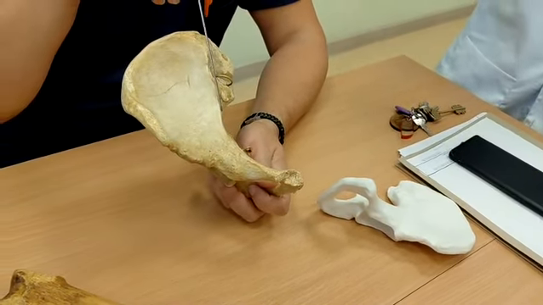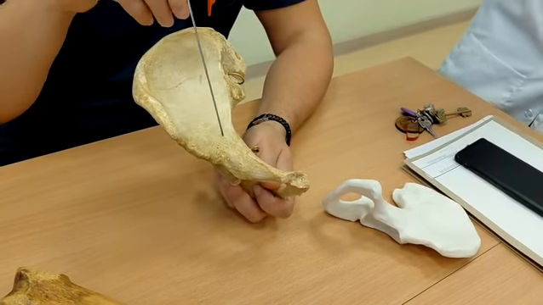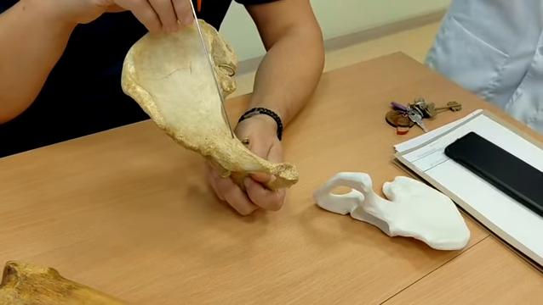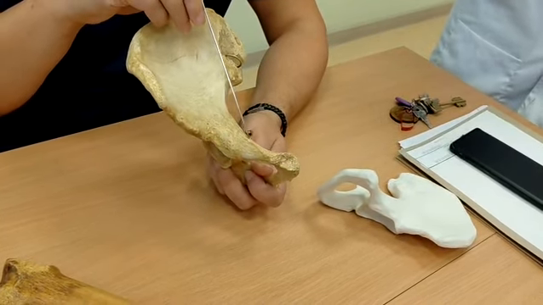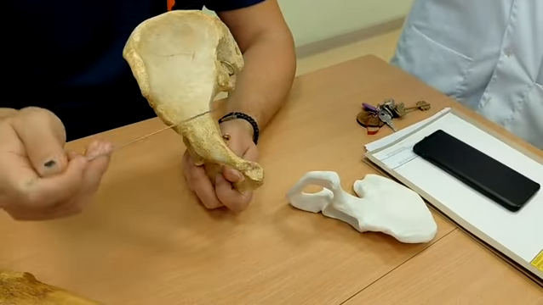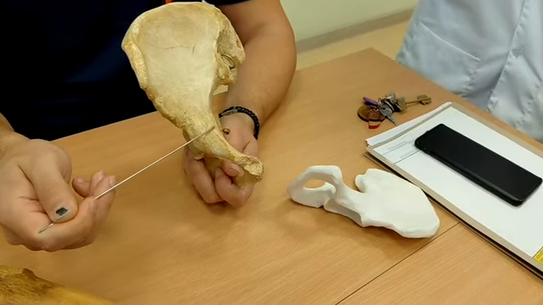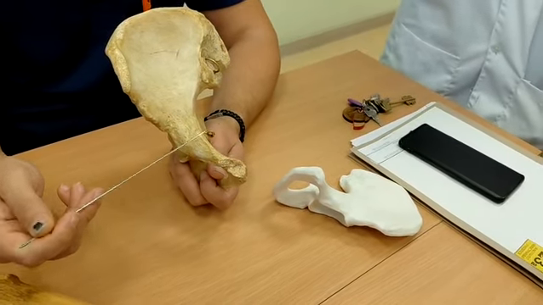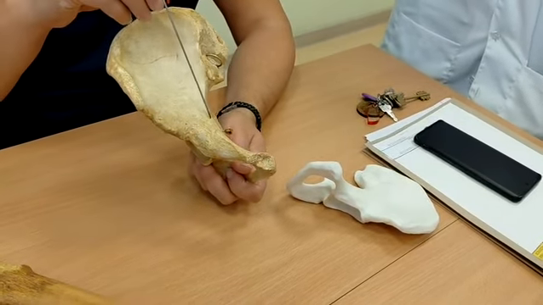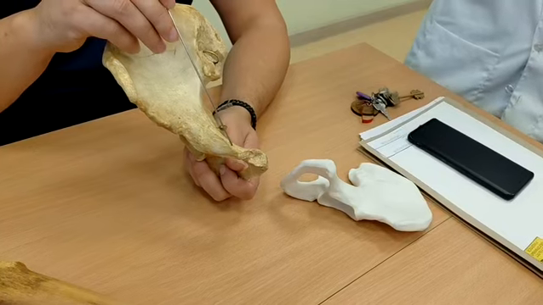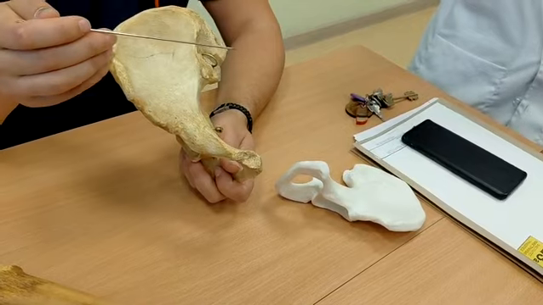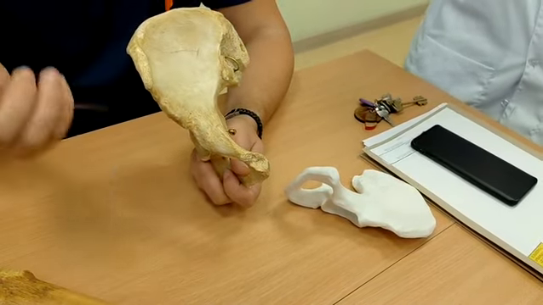Linea arcuata, which passes on the pelvic surface of the ala ossis ilii, when it reaches this eminence, has a direct continuation along the superior ramus of the pubic bone. Its continuation is called pecten ossis pubis. Pecten means crest. So on the ilium it's a line, but after this eminence it's a crest. But it is not called crista, it is called pecten. I put your attention to this.